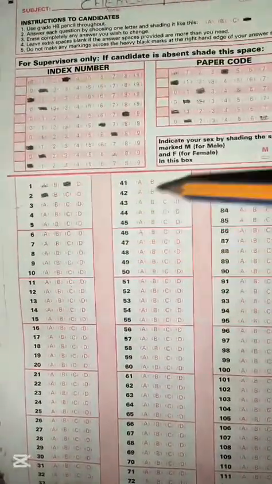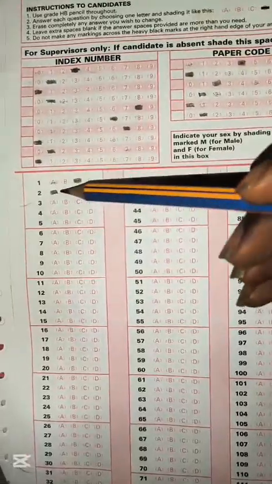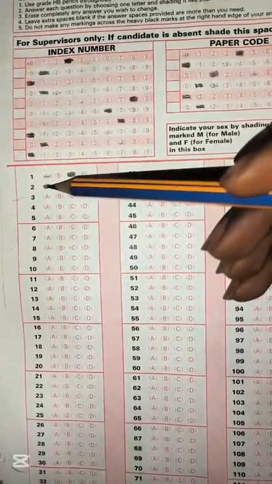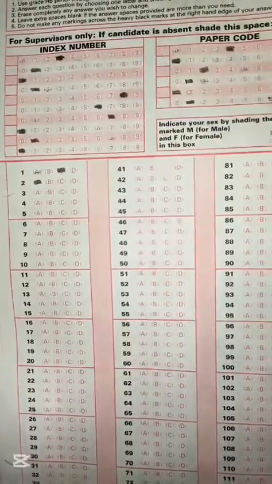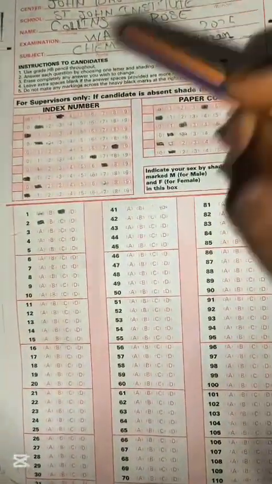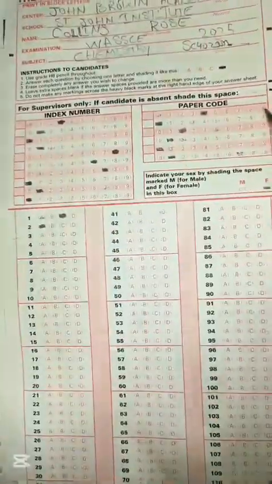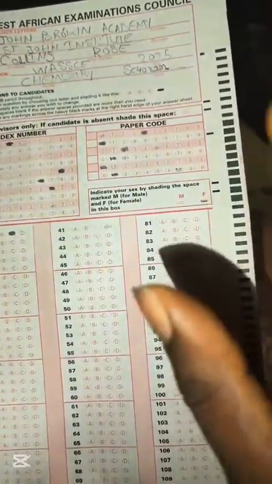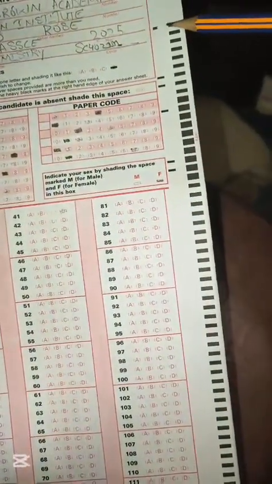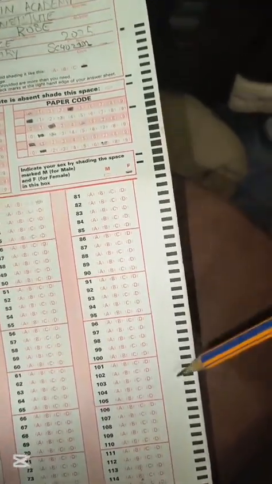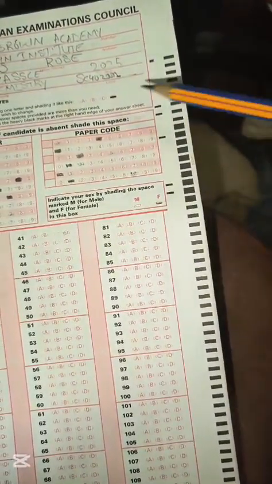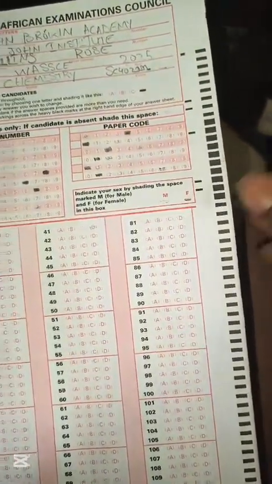So when you're shading, please do not shade outside of the square. Do not fold or tear this entire paper. Avoid having random drawings anywhere or any random markings anywhere on this paper. And very importantly, do not touch this line right here. This is very important. If you do that, your answer or your entire paper is going to get rejected.